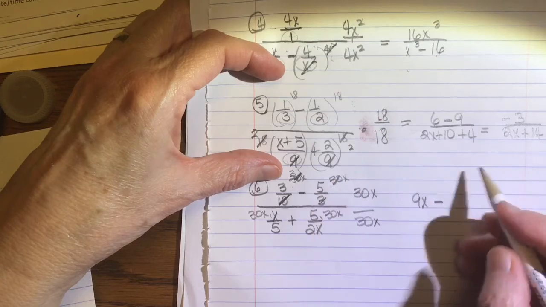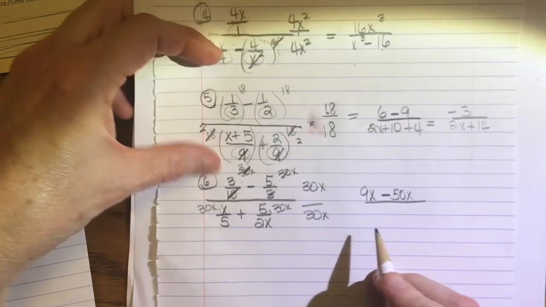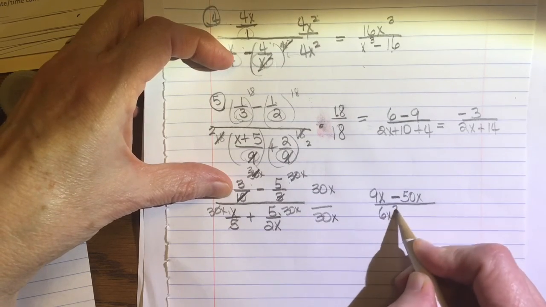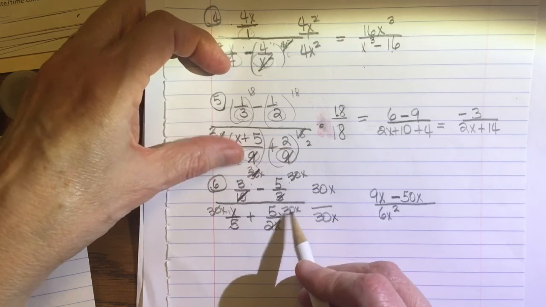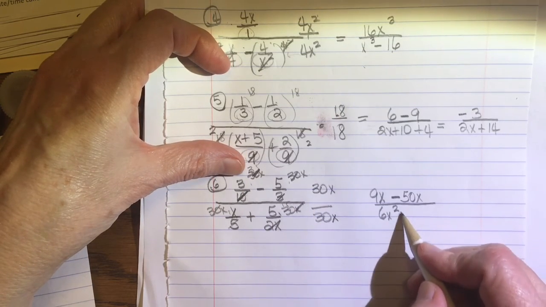minus 50x over 6x squared. See, and the x will cancel, and that gives me 15 plus 75.